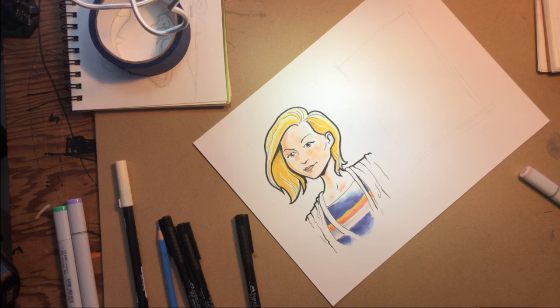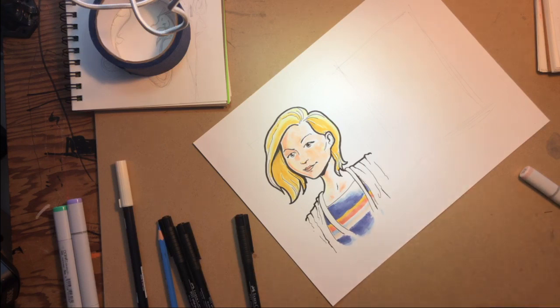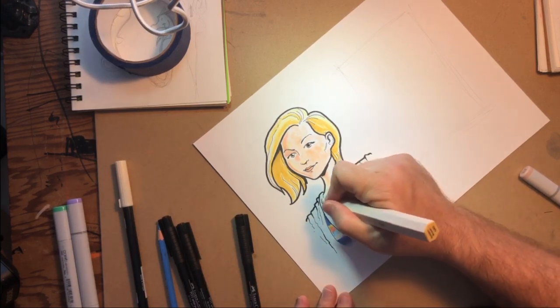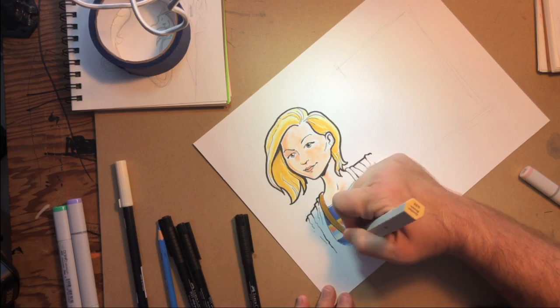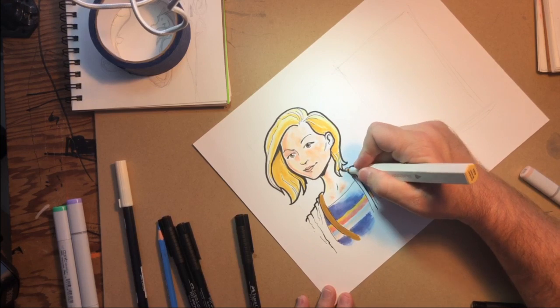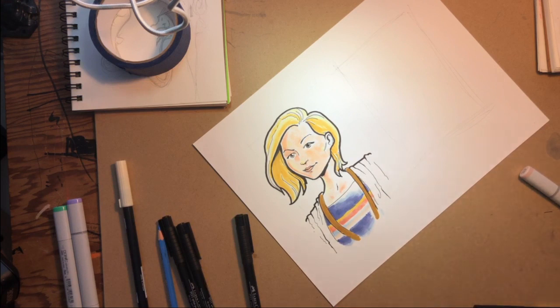Okay, let's do this. That was a BB04. You might have BB08. Let's use that for this section.